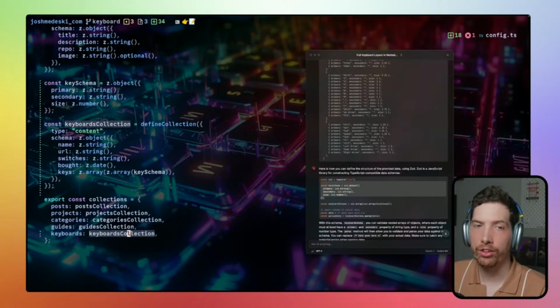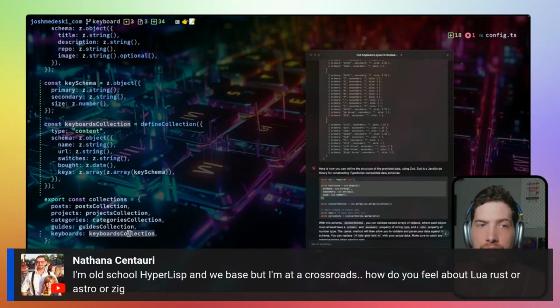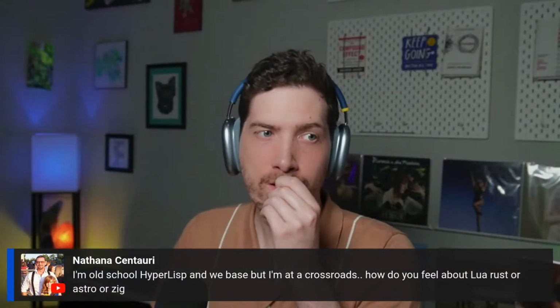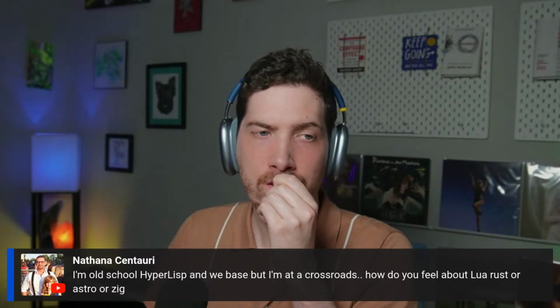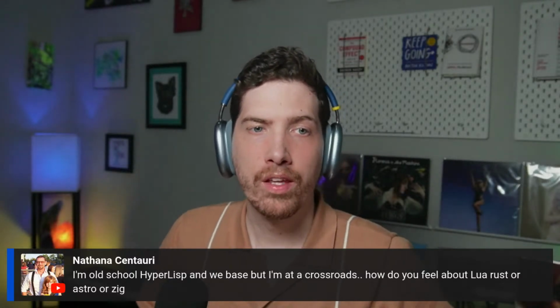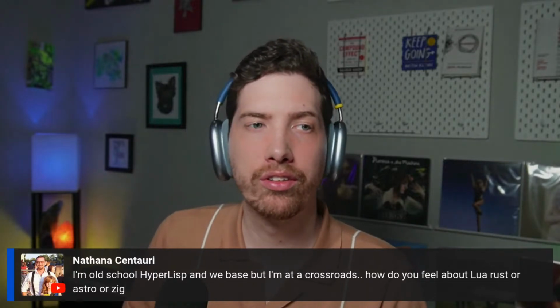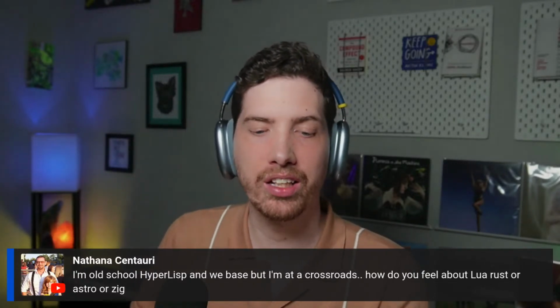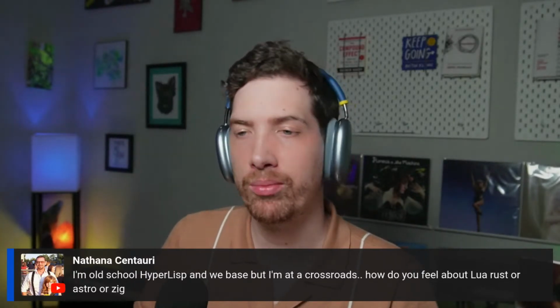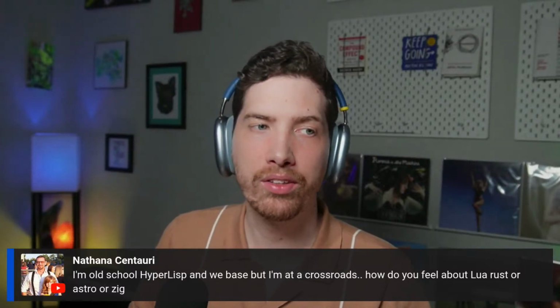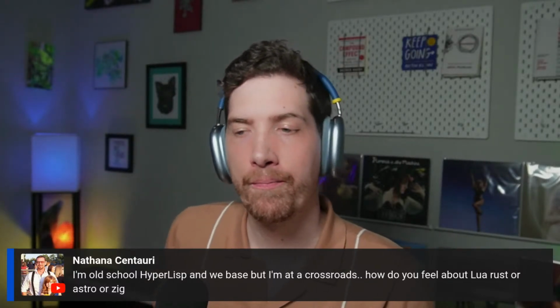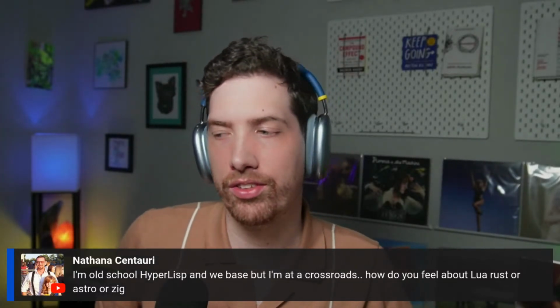How do I feel about Lua, Rust, Astro, or Zig? That is a good question. So I love Lua. It's great for Neovim configurations, and my terminal emulator is WezTerm, so that uses Lua as well. Rust is enticing.